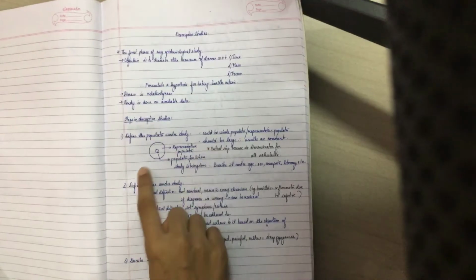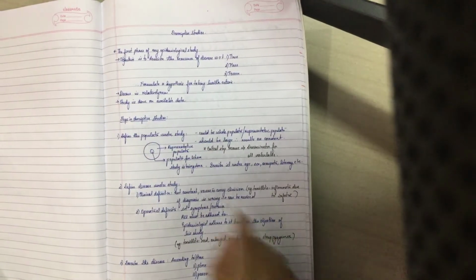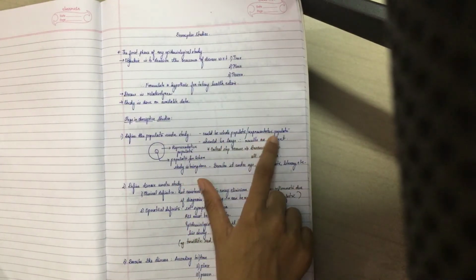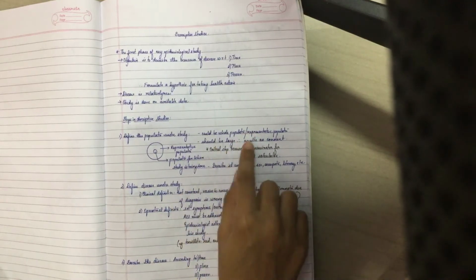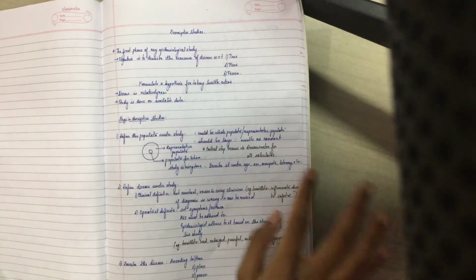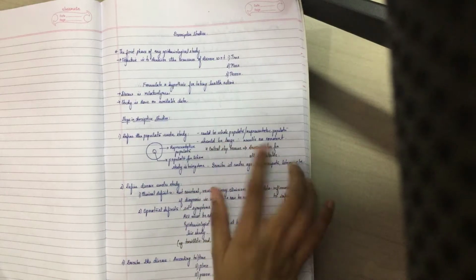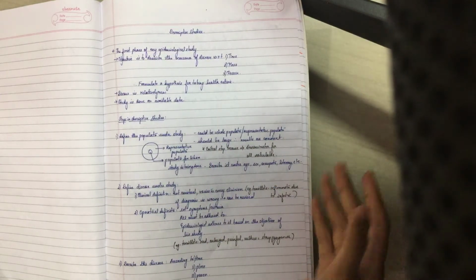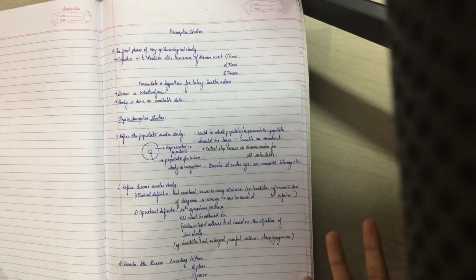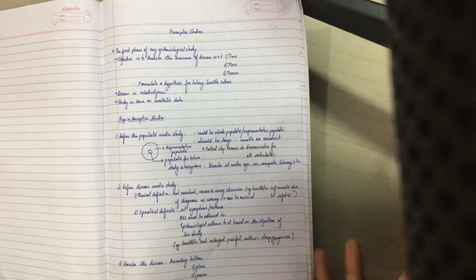So the population for which the study is being done, it could be the whole population, it should be large, or it could be the representative population, and it should be large so that the results always remain constant. So there shouldn't be large migration or large immigration into the population. It should be large and should be relatively constant.